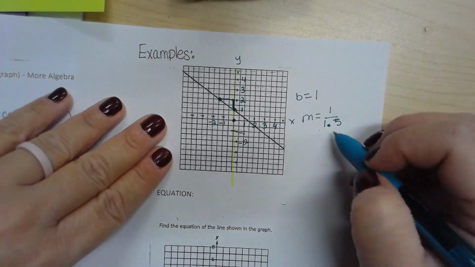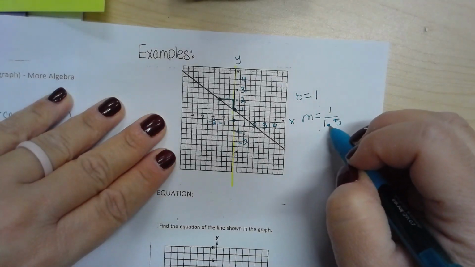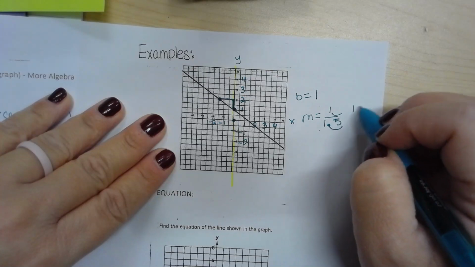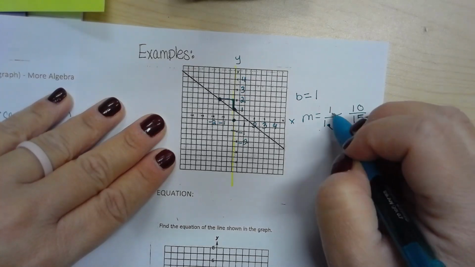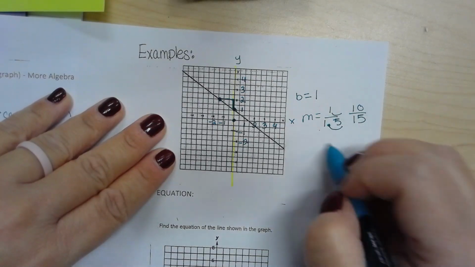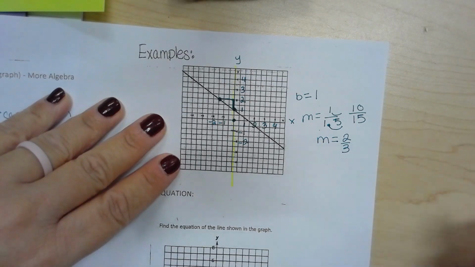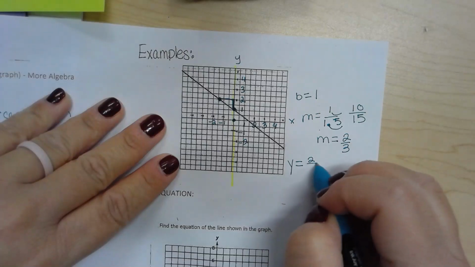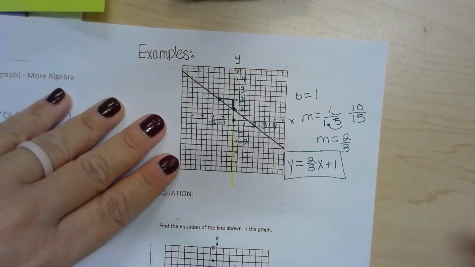I don't know if you guys remember how to get rid of the decimal. This is probably a very rare occasion, but multiply both bottom and top by 10. Or if you move your decimal over to the right, you have to move your decimal over here to the right. Same thing as multiplying by 10. So then my slope reduced would be 2/3. Now that I have my slope and my b, I'm just going to write it into slope-intercept form.